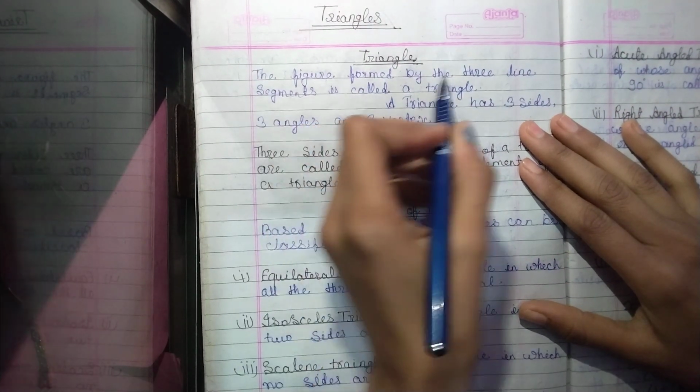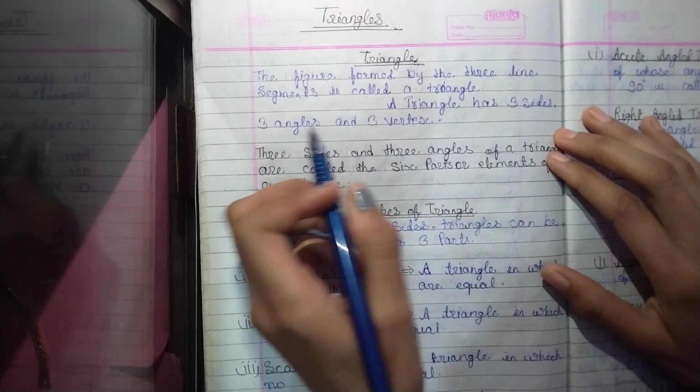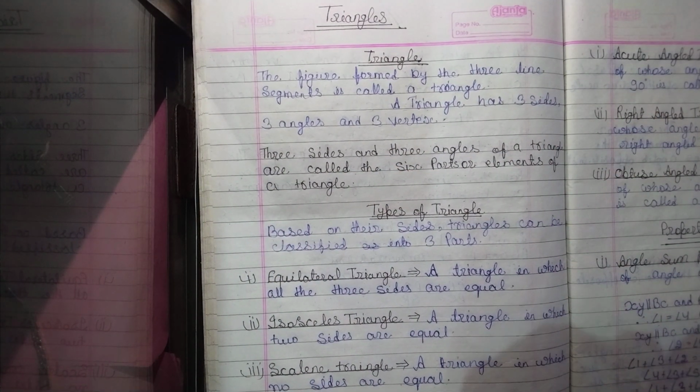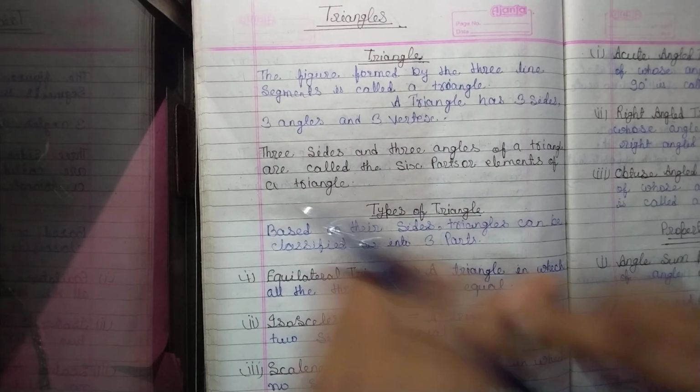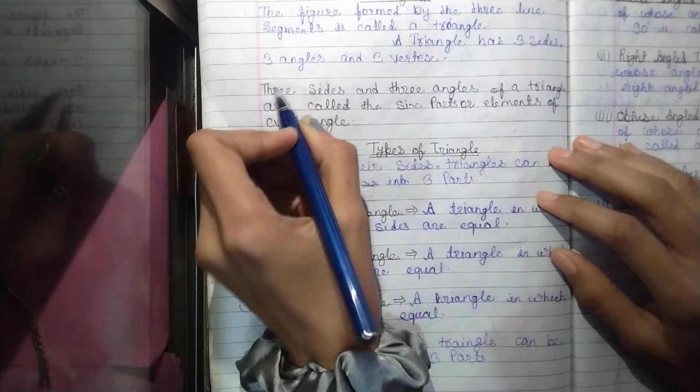Triangles क्या होता है? The figure formed by three line segments is called a triangle. A triangle has three sides, three angles, and three vertices. The three sides and three angles of a triangle are called the six parts or elements of a triangle.